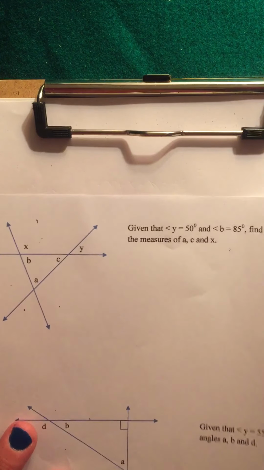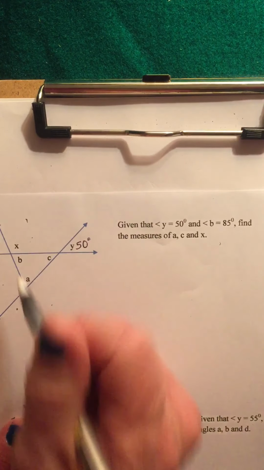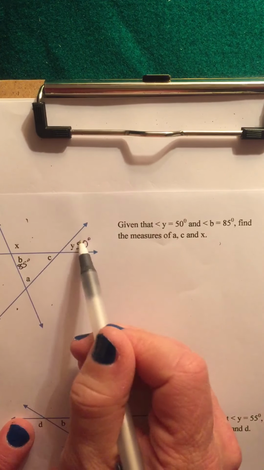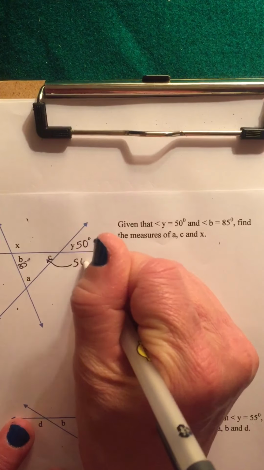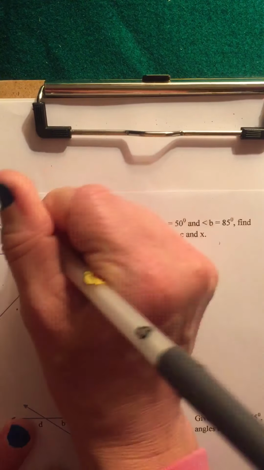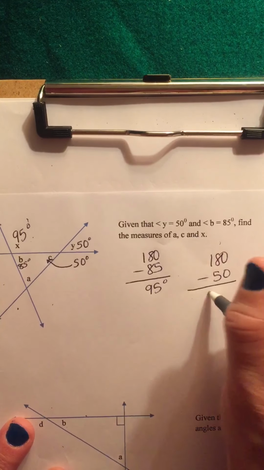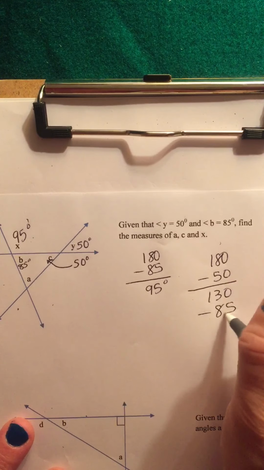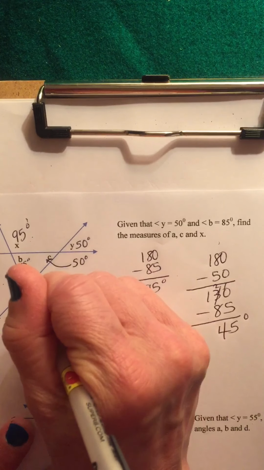Almost finished here. Okay. 13, we know that y is 50 degrees. It's a given. And b is 85 degrees. Vertical angle C is also 50. X and B are supplementary, so 180 minus 85 gives us 95 degrees for X. 180 degrees in a triangle, so 180 minus 50 for C is 130 minus 85, 45 degrees for A.